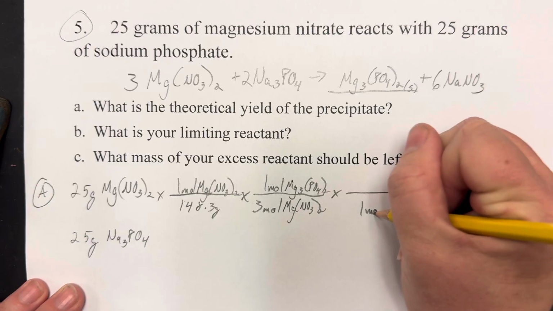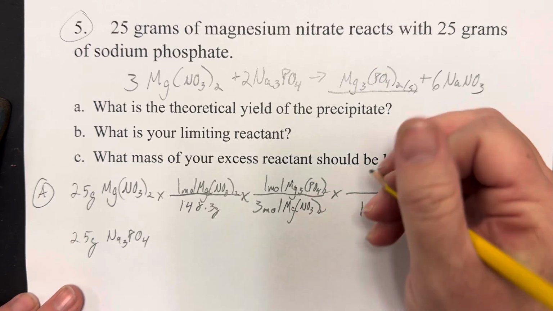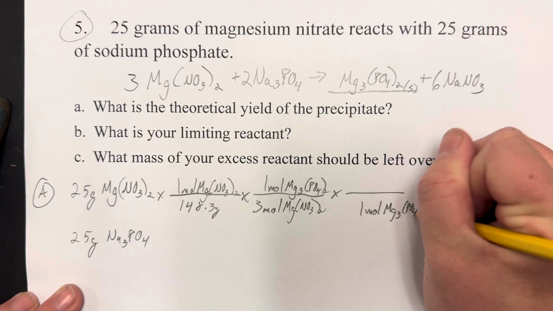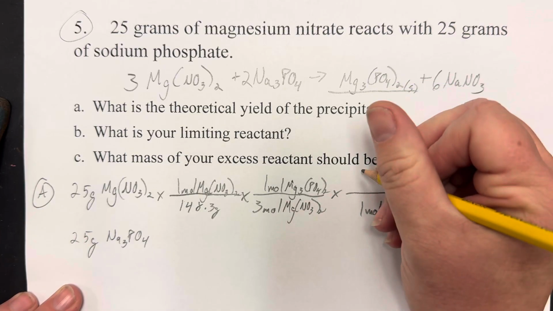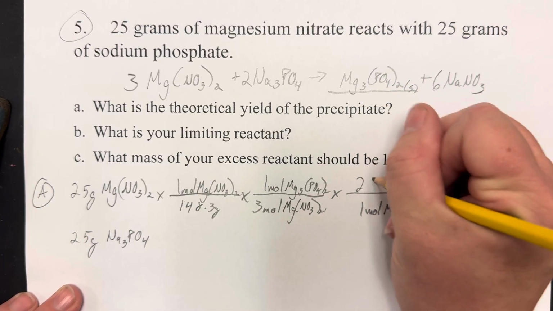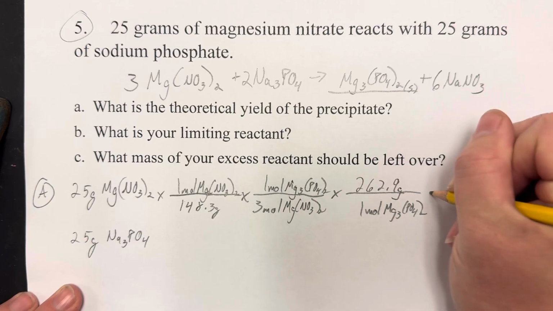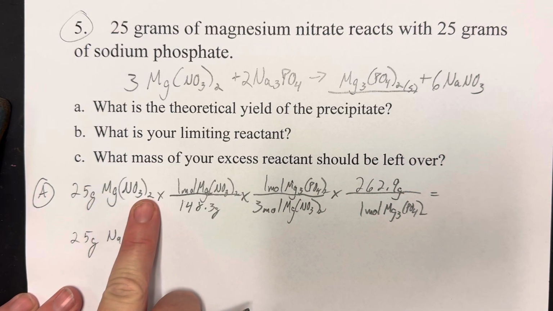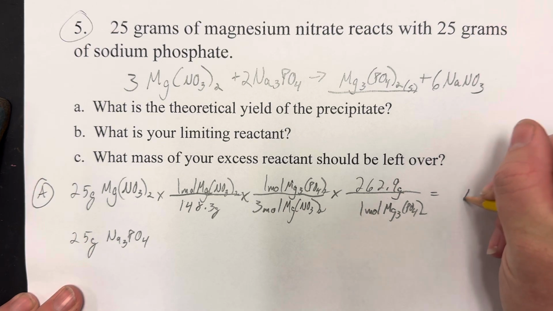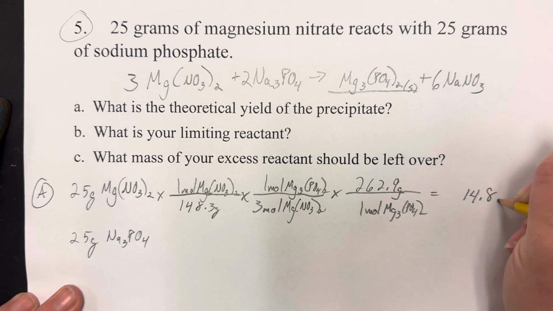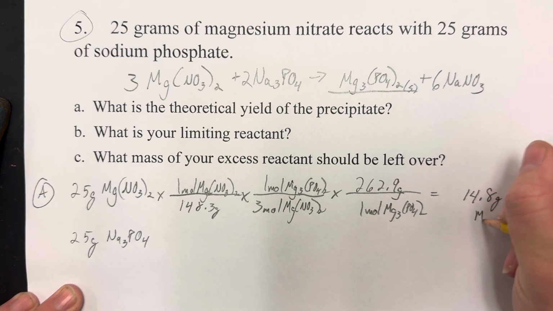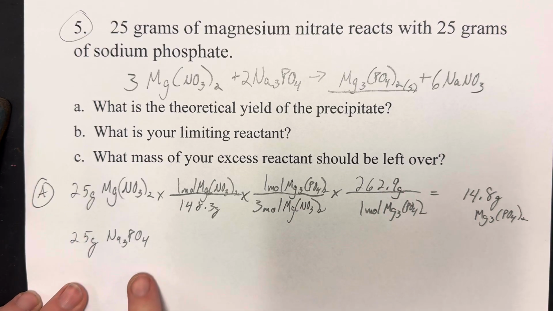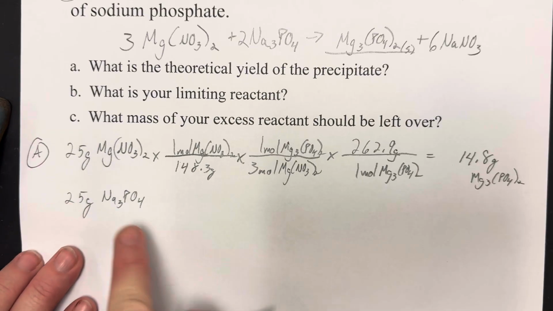And then in 1 mole of magnesium phosphate, my molar mass is 262.9 grams. So if it was just up to this magnesium nitrate, I would be able to produce 14.8 grams of magnesium phosphate. But I need to check to see how much the sodium phosphate is going to give me.